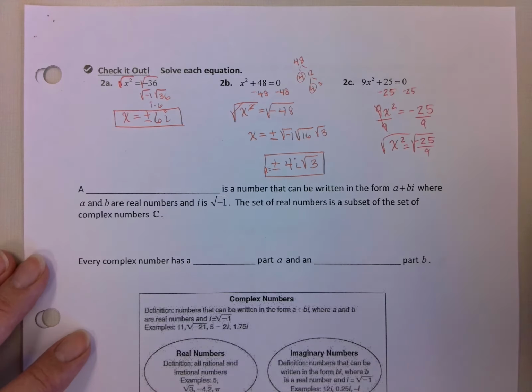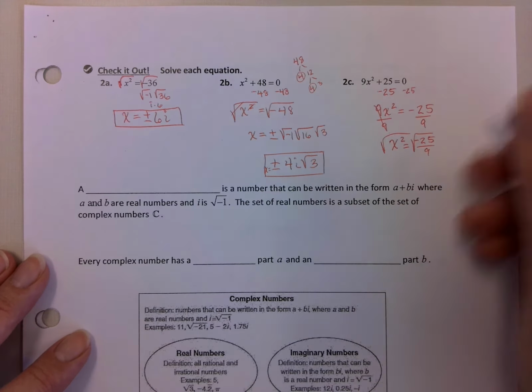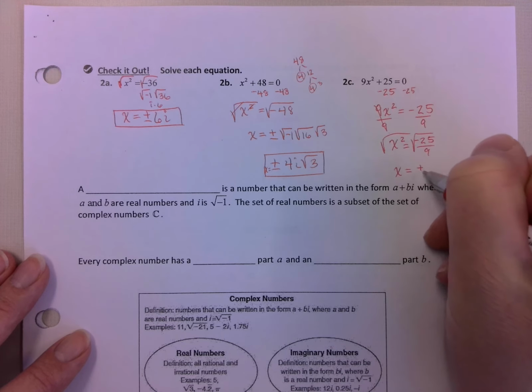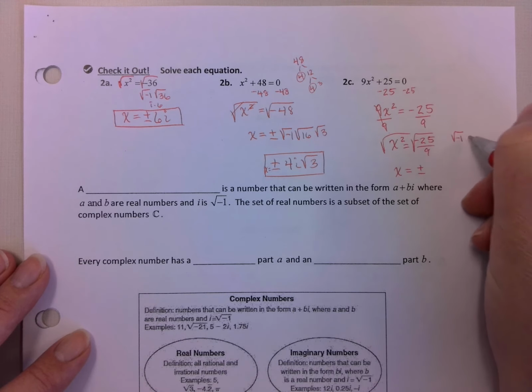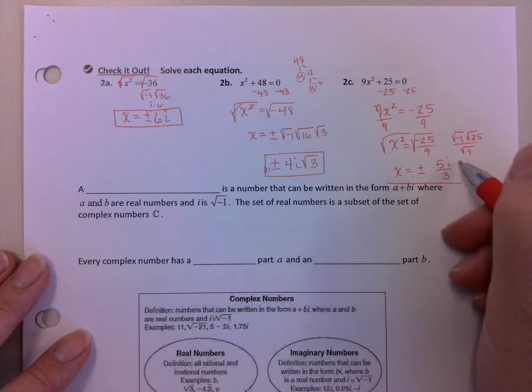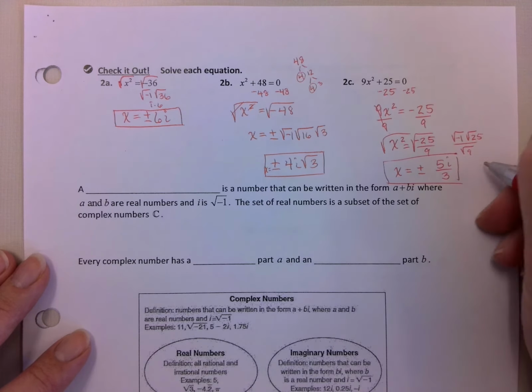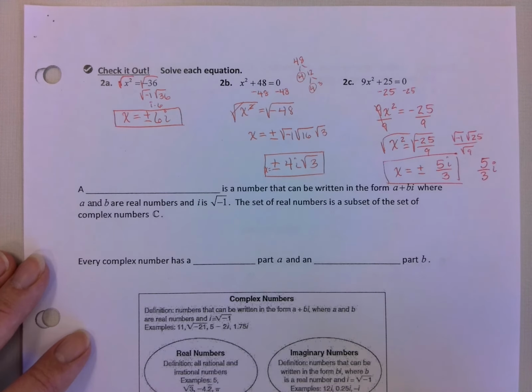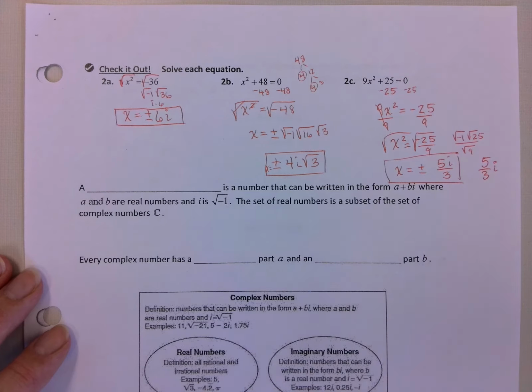So now we're getting back to those roots and rationalizing denominators. The good news here is I don't need to rationalize the denominator. I'm going to get a positive or negative, and then that'd be the square root of negative 1 and the square root of 25. So the top would be 5i, and the bottom is the square root of 9. So I don't even have to rationalize that denominator. And that's my answer. You could also have it as 5/3 times i, because that's over 1. It puts it in the numerator. All right, let's keep going.